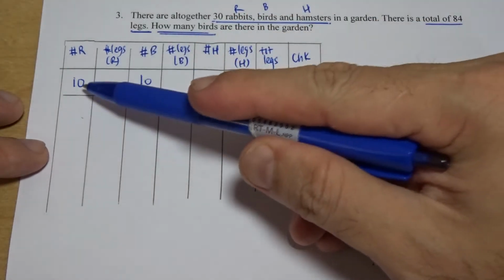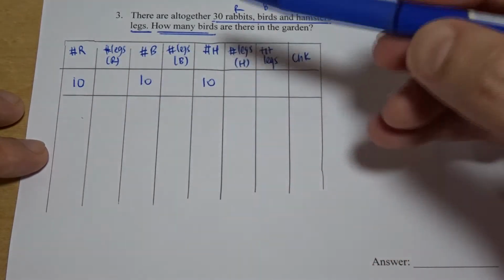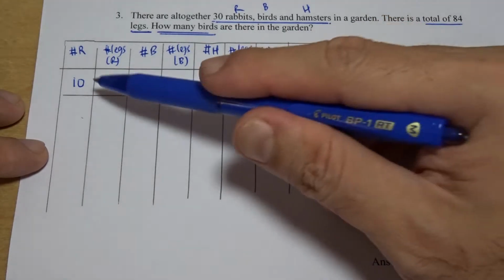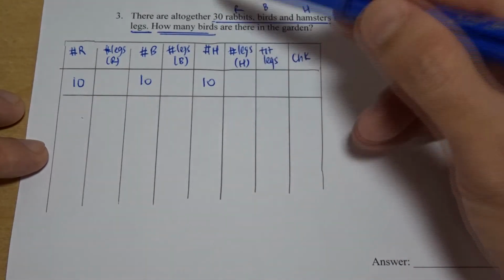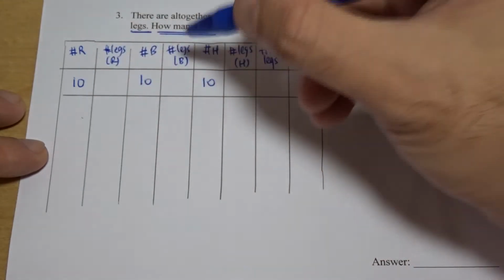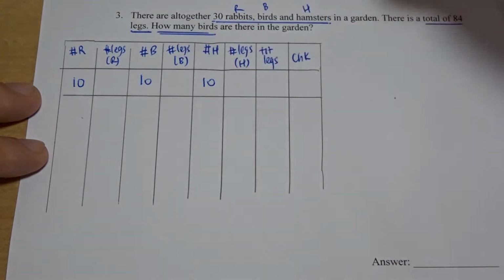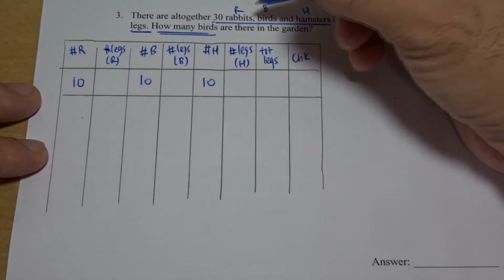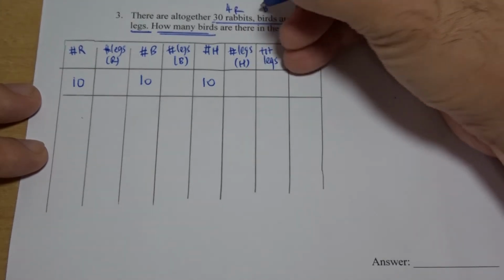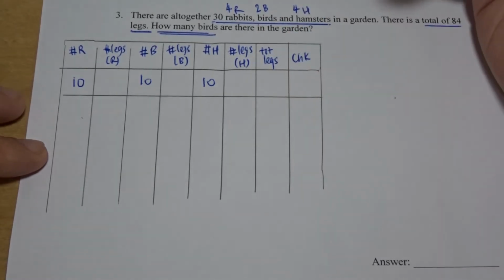Take note that I do not calculate the number of legs for each of the animals first, but I wrote it this way to make sure that this total number met the first condition first, after which I can calculate the total number of legs for the respective animals. To ensure that I do not multiply wrongly, I write the number of legs for each animal beside here. We have 4 legs for rabbits, 2 legs for birds, and 4 legs for hamsters.